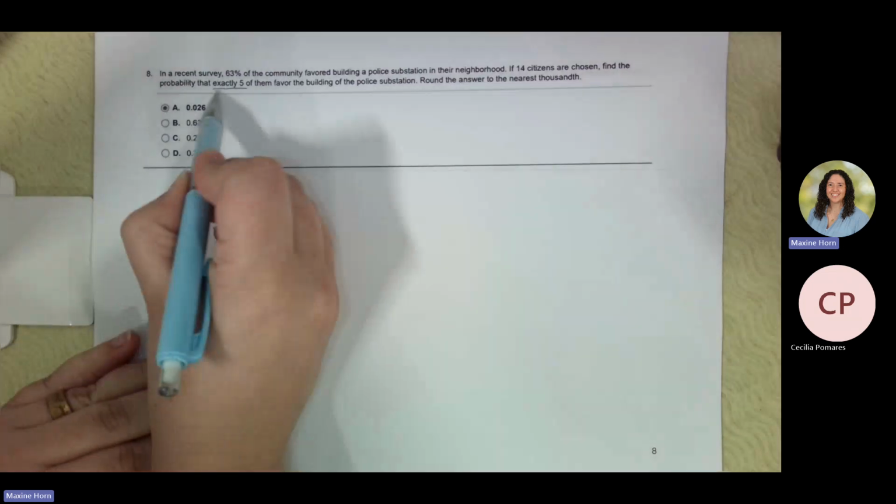All right, number 8. In a recent survey, 63% of the community favored building a police substation in their neighborhood. If 14 citizens are chosen, find the probability that exactly 5 of them favor the building of the police substation. Round the answer to the nearest thousandths. So how do we know what to use here? It's this wording right here.